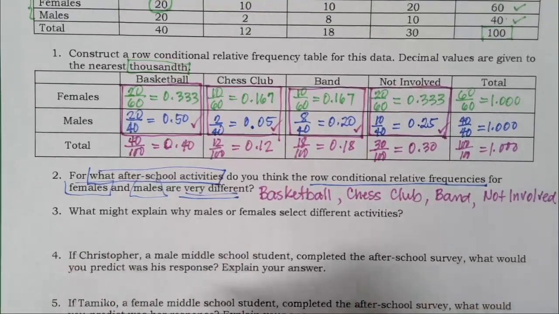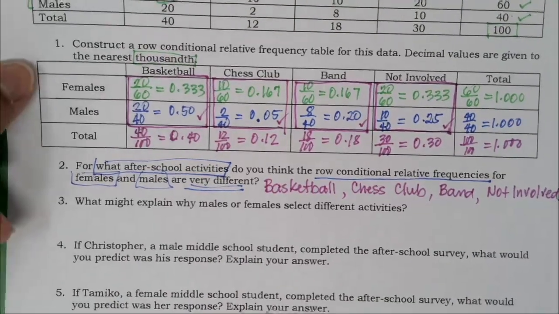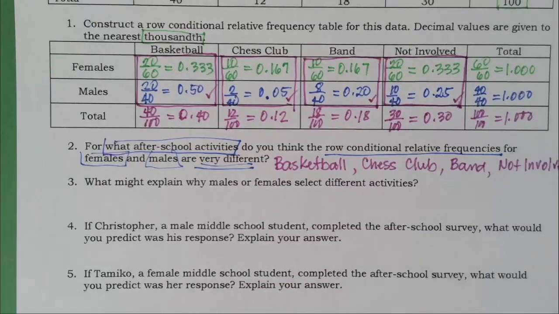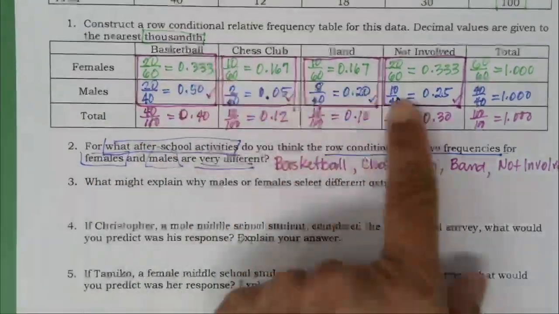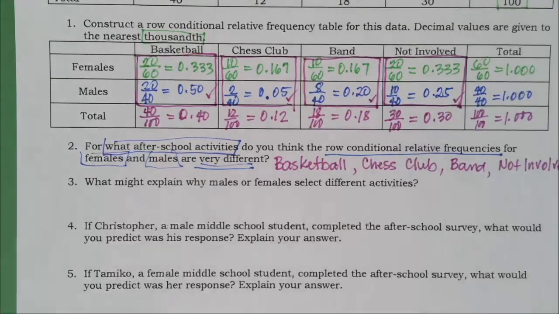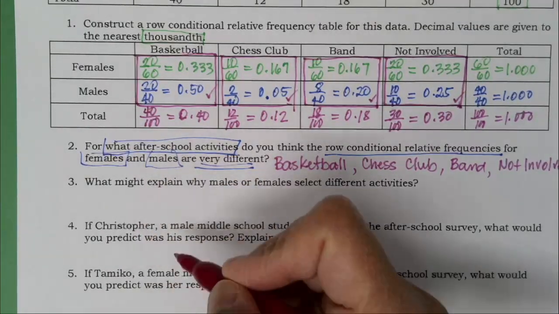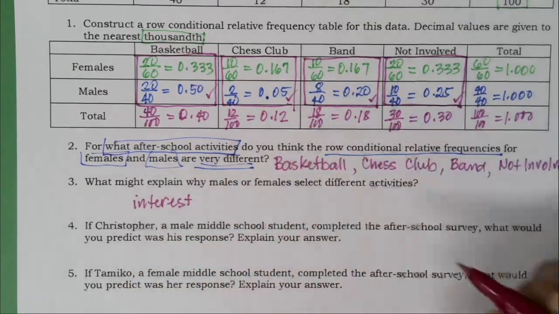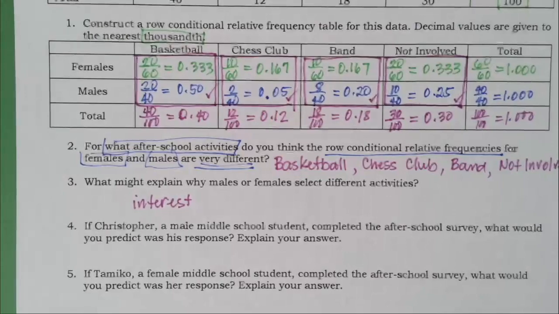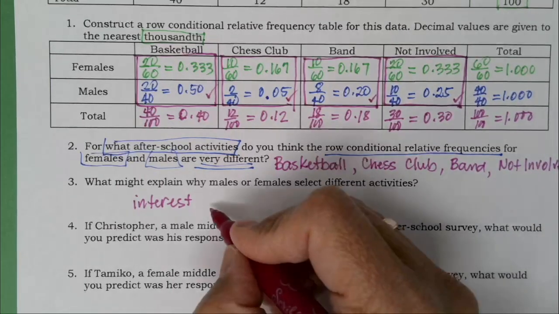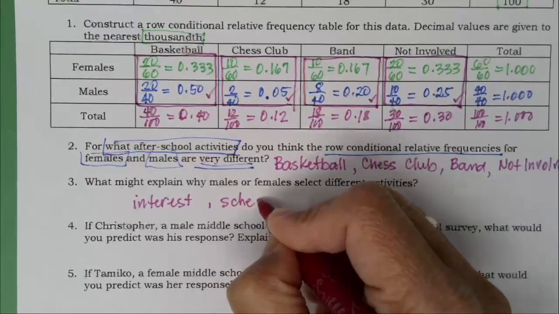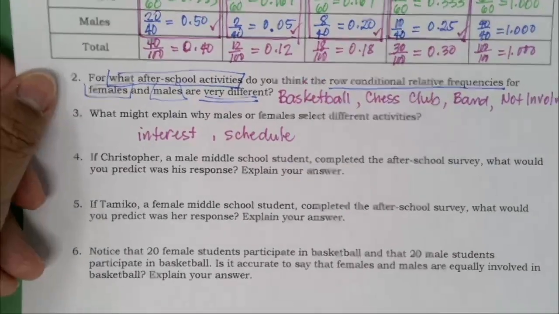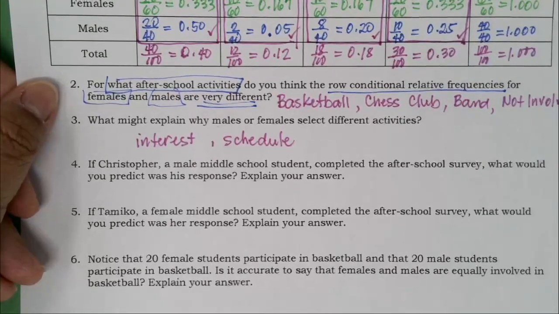All right, so next question. What might explain why males and females select different activities? So why do you think, what is your basis in choosing these activities? Well, definitely one factor would be our interest. People have different interests, so therefore they choose differently. And then it could also be your available schedule. Okay, so those are some of the possible answers or reasons.